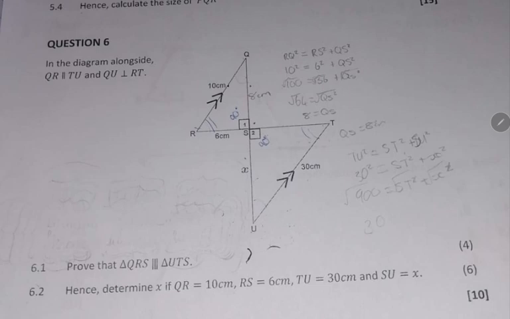Okay, so we know that QR is parallel to UT, so it means angle R will definitely be the same as angle T, and they're going to be alternating. And then now we have that S1 is equal to S2. They are vertically opposite, or they are both 90 degrees. It leaves us with angle Q and U, which have to be the same because of the third angle. Then it means these are equiangular. So what do I mean? Let's quickly do it and write it down.